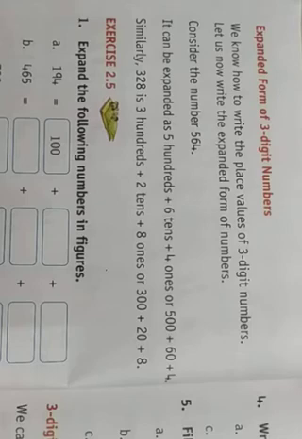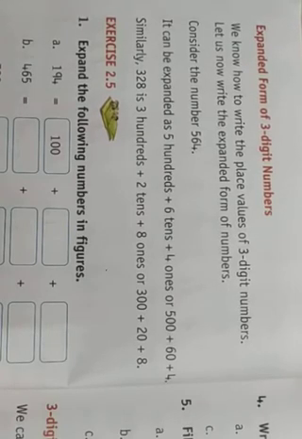Like this we used to expand. But in the case of 3-digit numbers, the same concept will be followed. This is called expanded form of 3-digit numbers. Earlier we were familiar with expanding 2-digit numbers. Here we have to expand the 3-digit numbers.